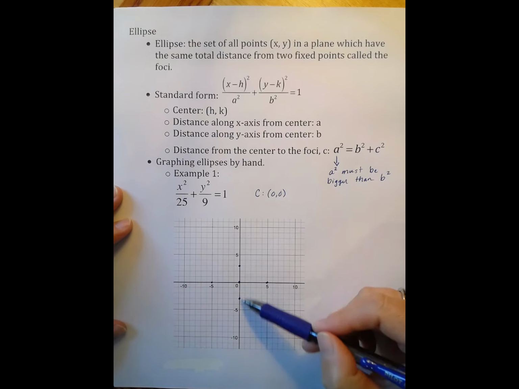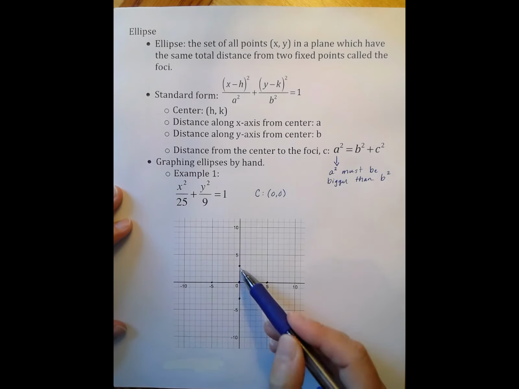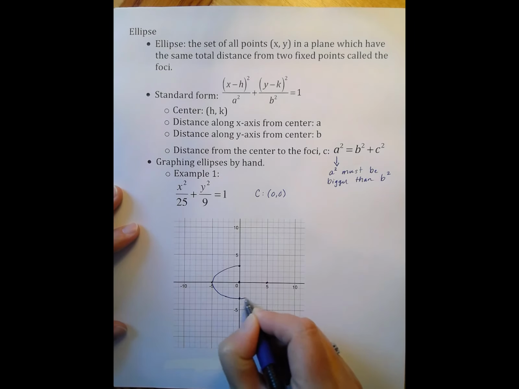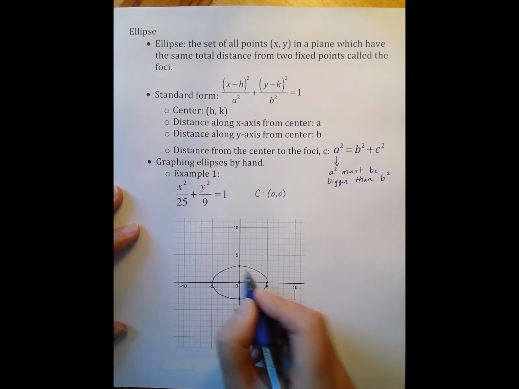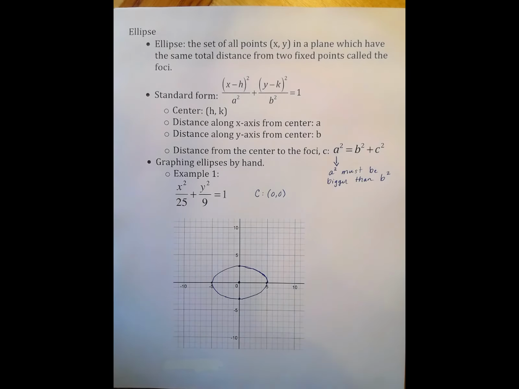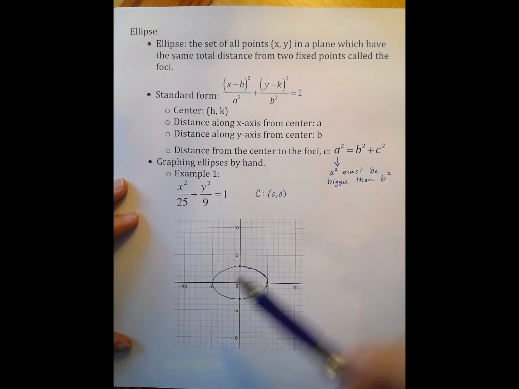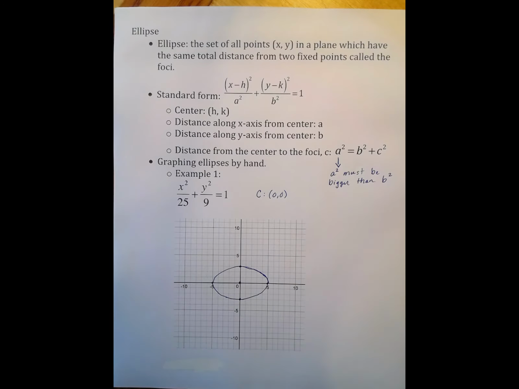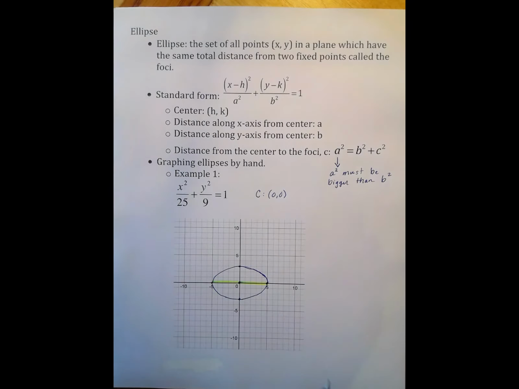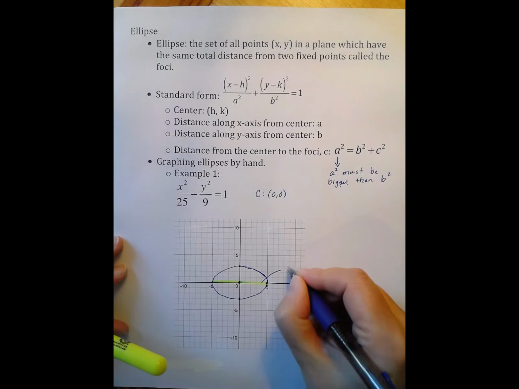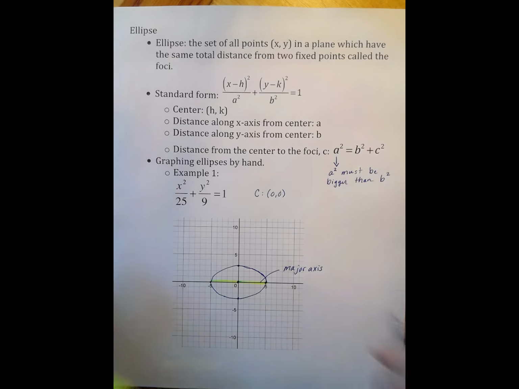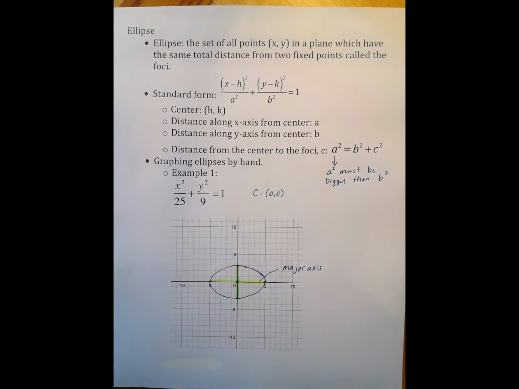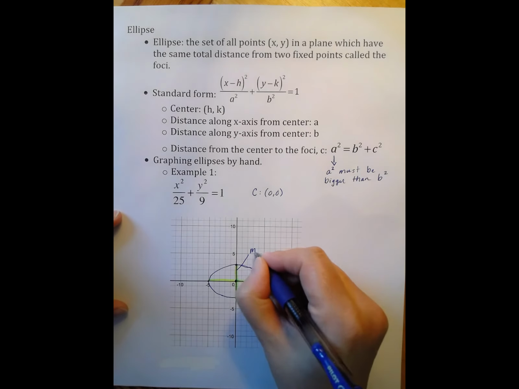And now I have the longest length of my ellipse and the shortest length of my ellipse, which means I connect these 4 points in a long circular shape, that ellipse shape. The longest length and the shortest length each have a special name. The longest length in this ellipse is along the horizontal, and that longest side is called the major axis. The shortest length, which for this ellipse is along the vertical, or the y-axis, is called the minor axis.